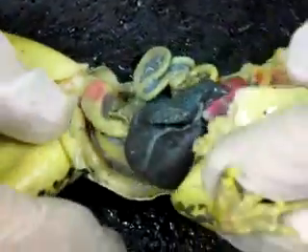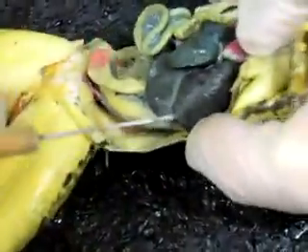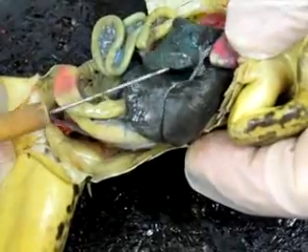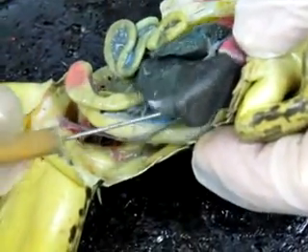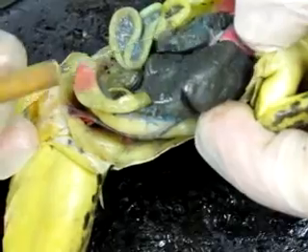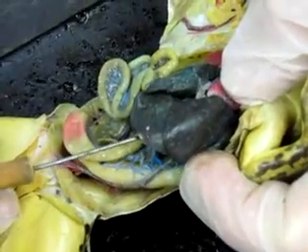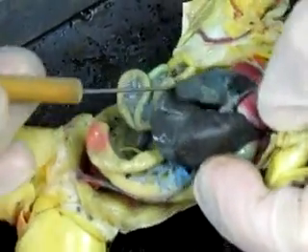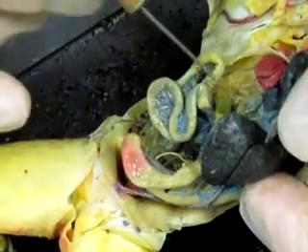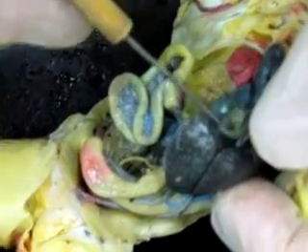Okay, now we're going to do the digestive system. We're going to start with the liver. Every frog has 3 lobes. We have a left lobe here, a right lobe here, and a median lobe here. Then in between these 3 lobes, there will be this little sac right here. That'll be called the gallbladder.